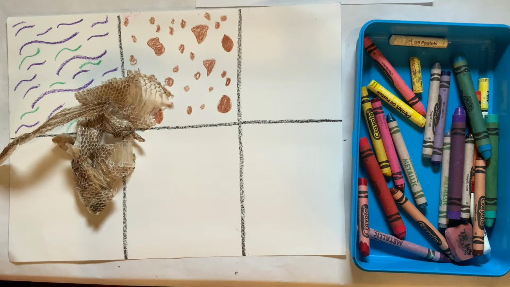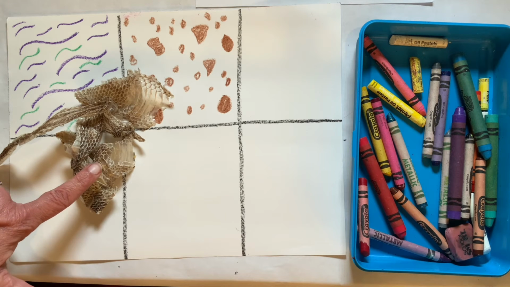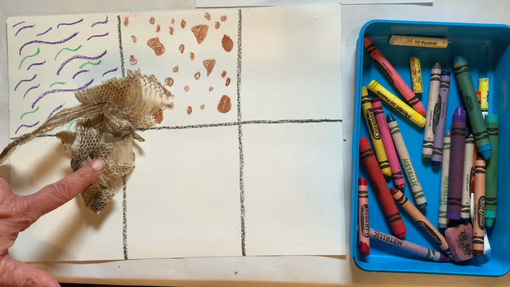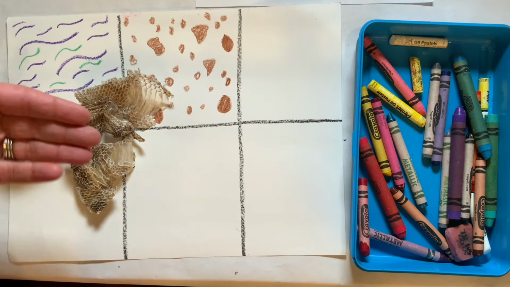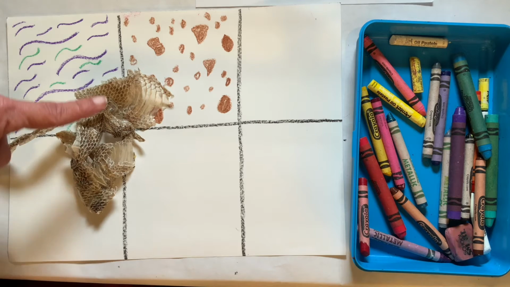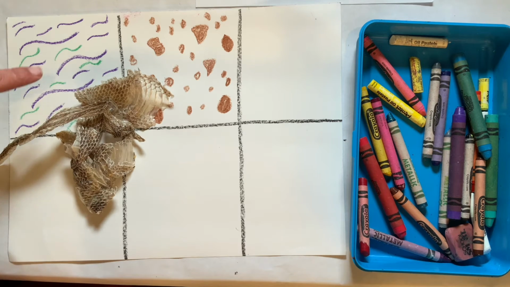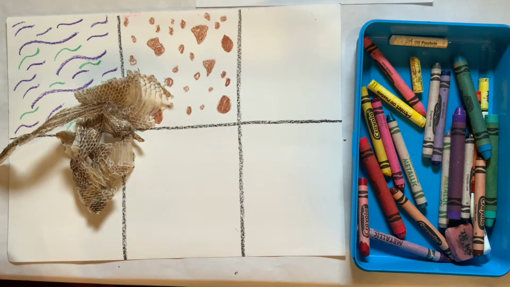Ready for space 3? Now let's think of snake skin. This is some real snake skin that I've found. Do you know how I found it? Yes, when snakes want to grow larger, they shed their skin. So when I look at snake skin, I see lots of shapes, like ovals and diamonds. Space 3, I want you to think of snake skin.